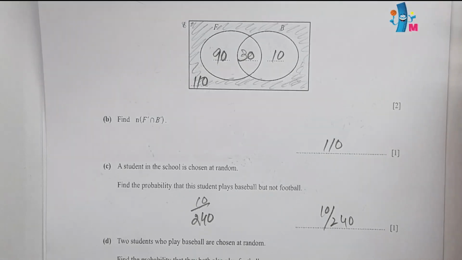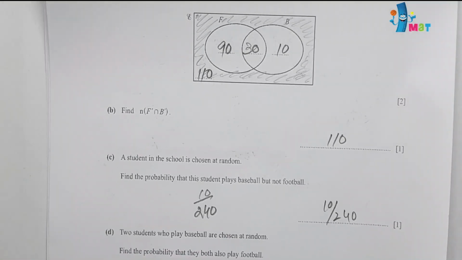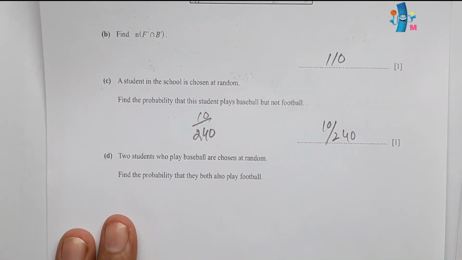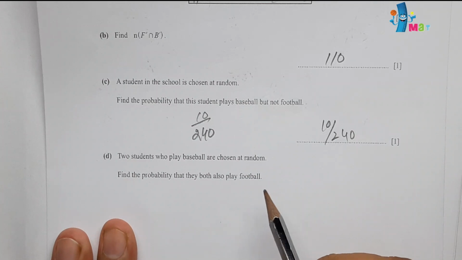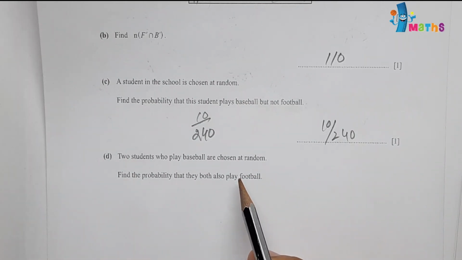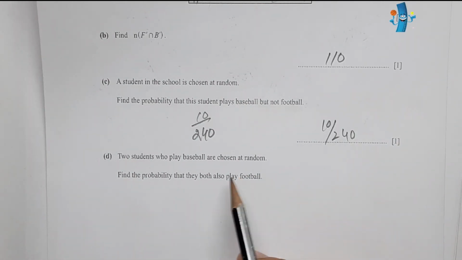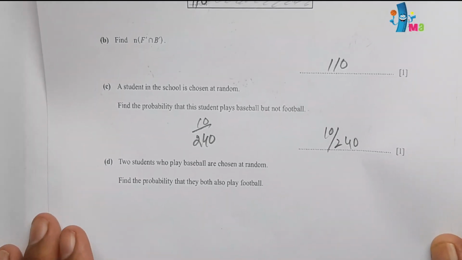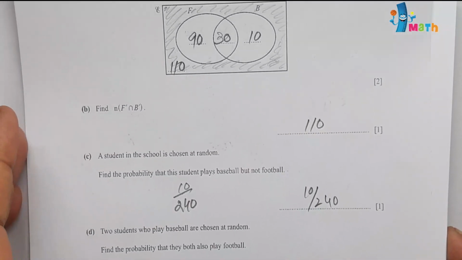Then comes part D. Part D: two students who play baseball are chosen at random. Find the probability that they both also play football. Baseball and football are 40 students.